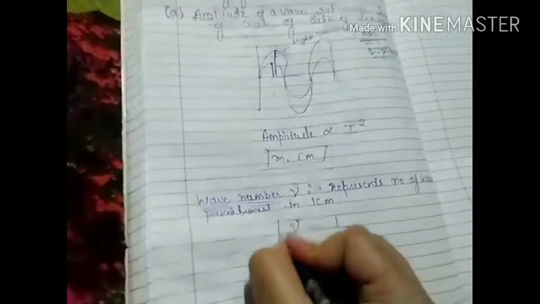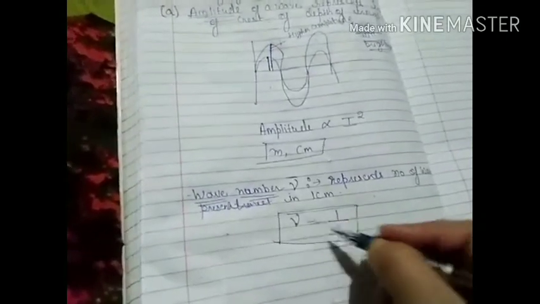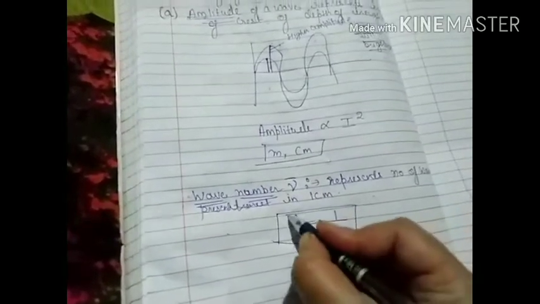Therefore your wave number is reciprocal of what? Your wavelength. So this is a relationship between what? Wave number and wavelength. They both are inversely proportional to each other. Clear? And the last one is your velocity of wave.